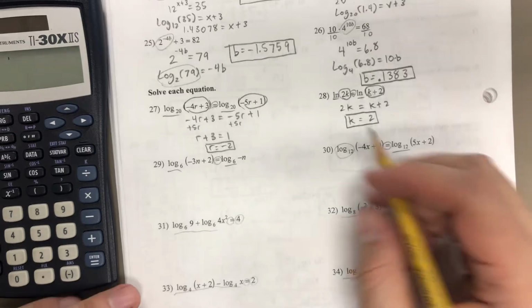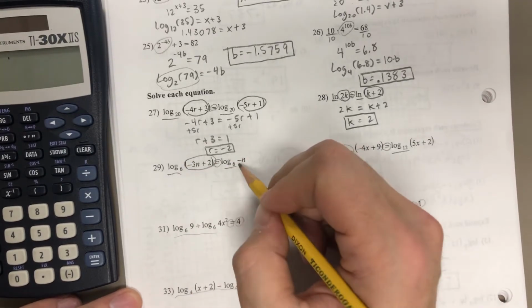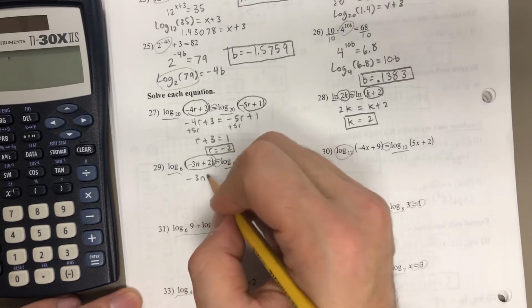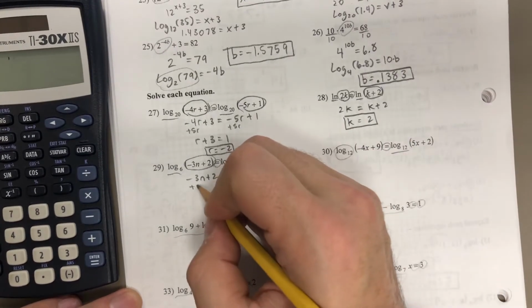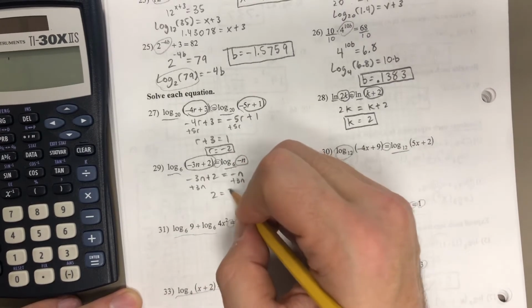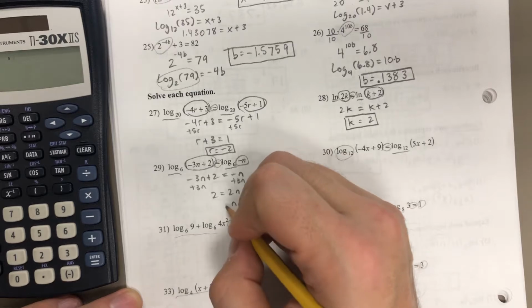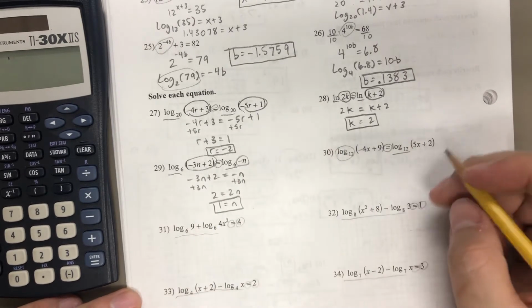For number 29, same thing, a log equals a log, so you can set this thing equal to this thing. So negative 3n plus 2 equals negative n. Let's add 3n to both sides. I end up with 2 is equal to 2n. Divide by 2 and you get your solution, n is equal to 1. So there's our answer for that one.